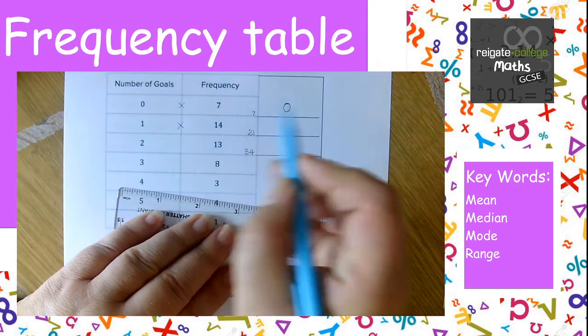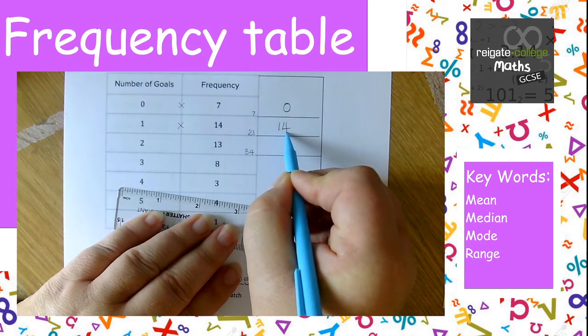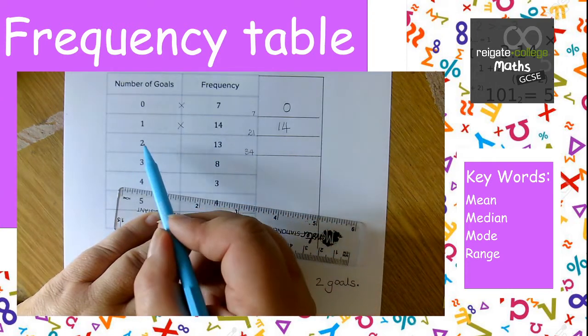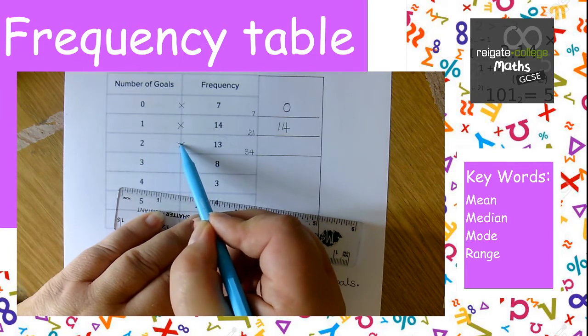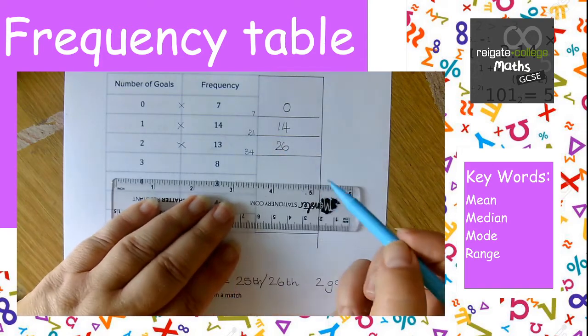So that is a total of 14 goals. In these 13 matches, each match had a goal score of 2. So the total number of goals scored in those 13 matches are 26.